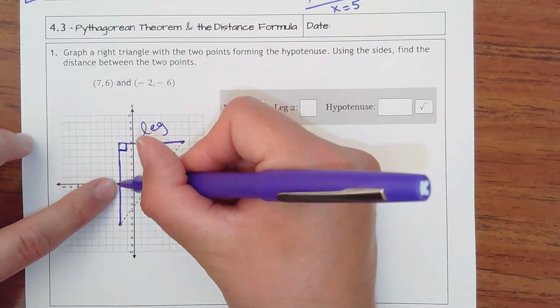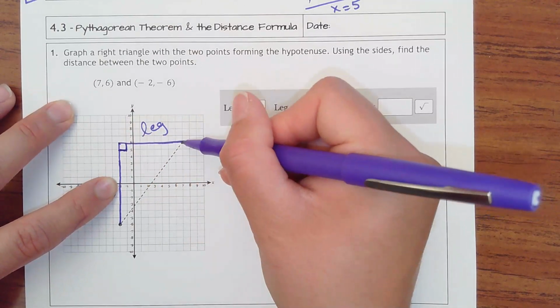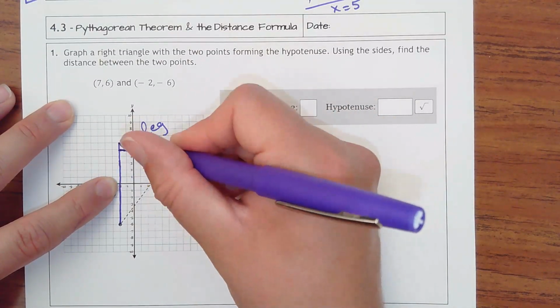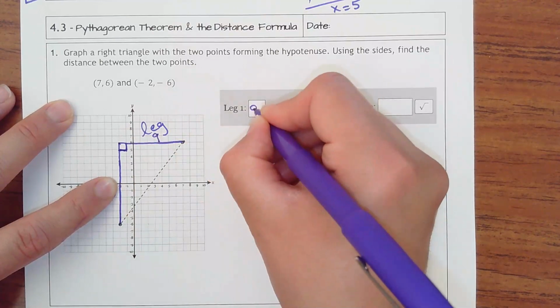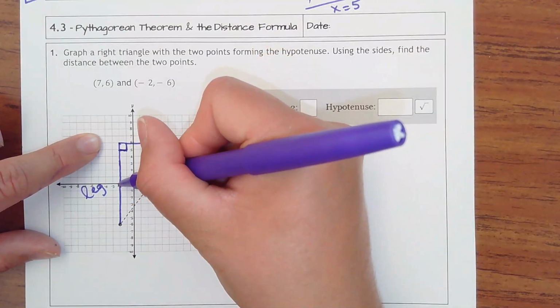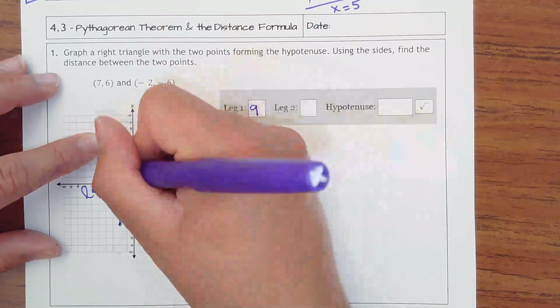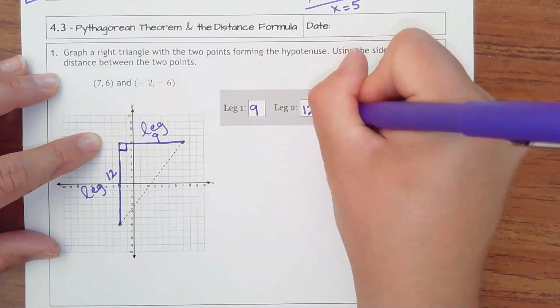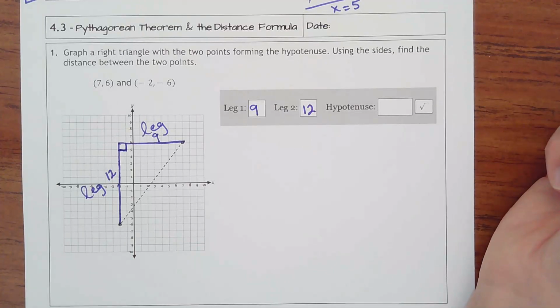So -2 is where this one's at. And then to 7, that should be 7, 8, 9 for one of the legs. And then this one goes all the way from -6, that'd be a distance of 6, plus another 6 would be 12. Again, you could switch those if you wanted.